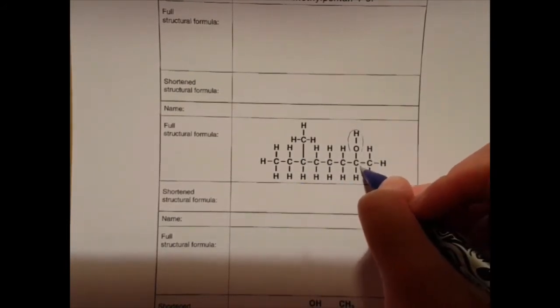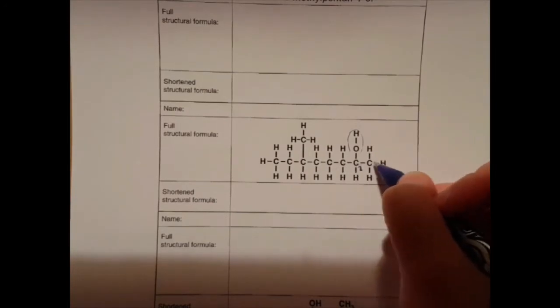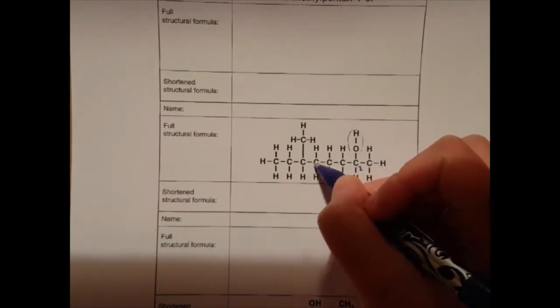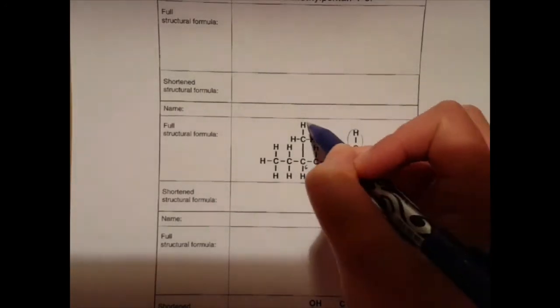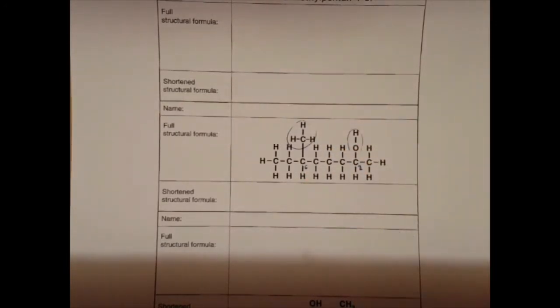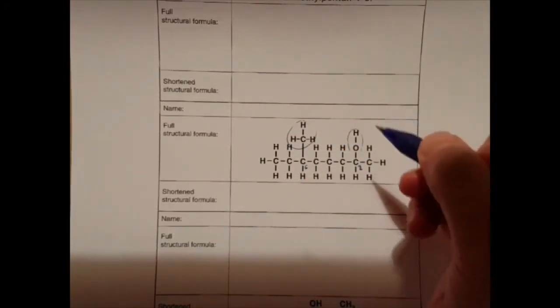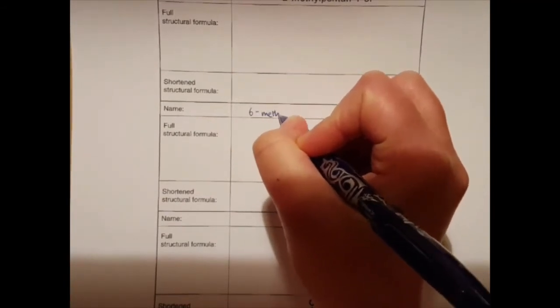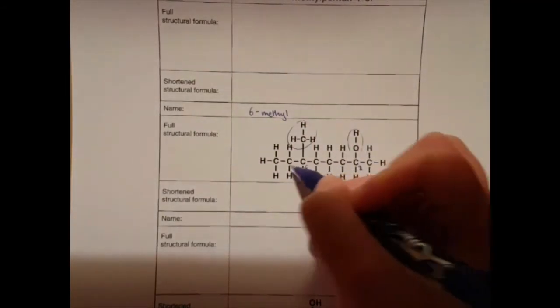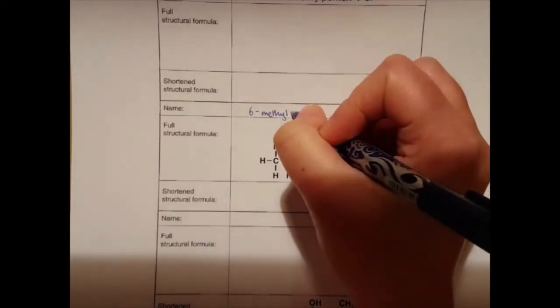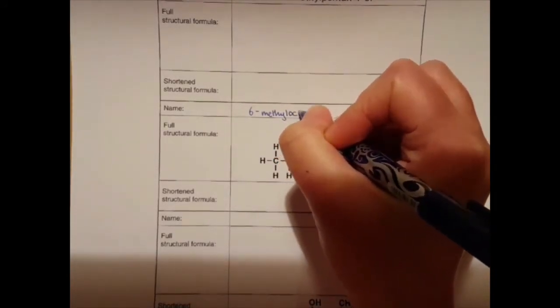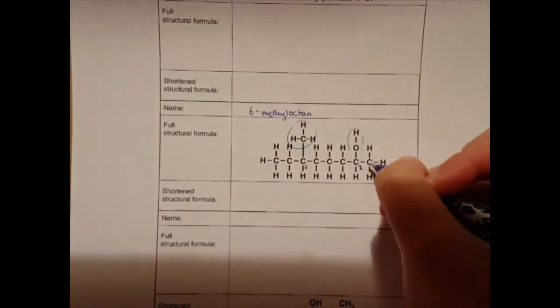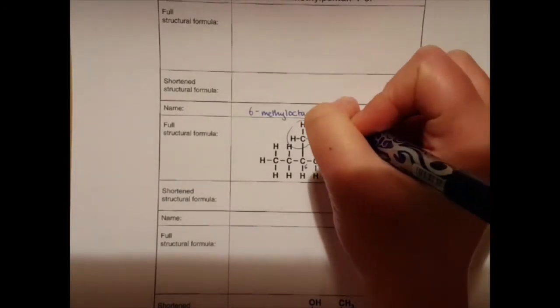The OH is on number 2, 1, 2, 3, 1, 2, 3, 4, 5, 6, and then the methyl group is on number 6. So this is going to be 6-methyl, and there are 8 carbons in the chain, so this one is based on octanol, octan-2-ol.